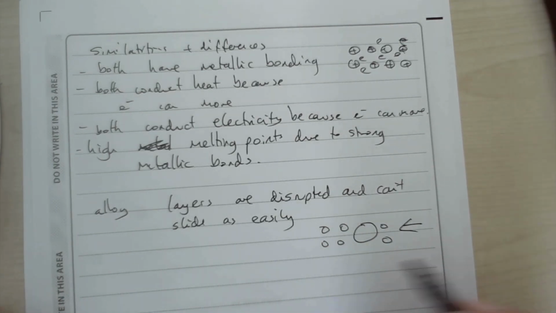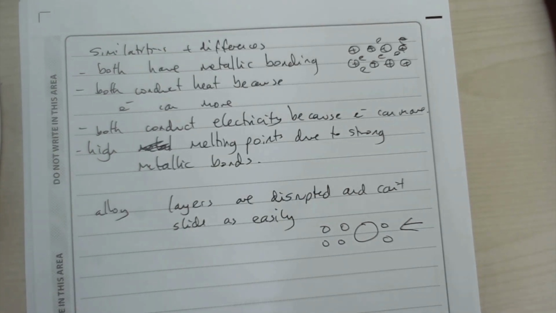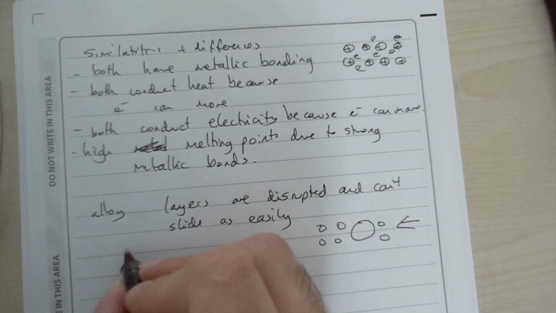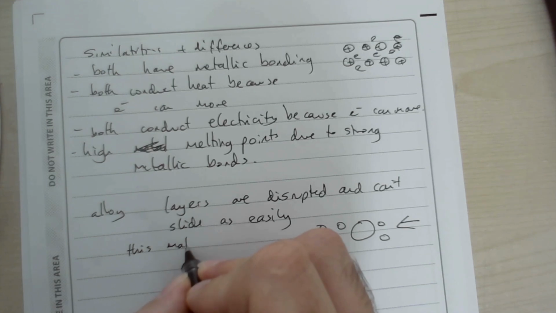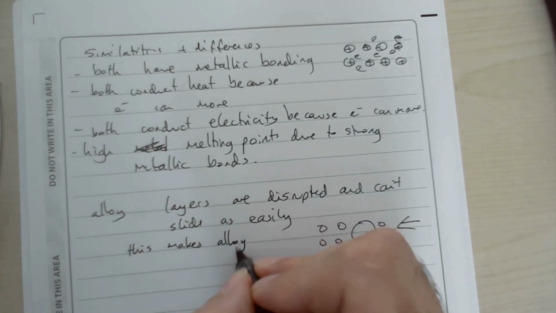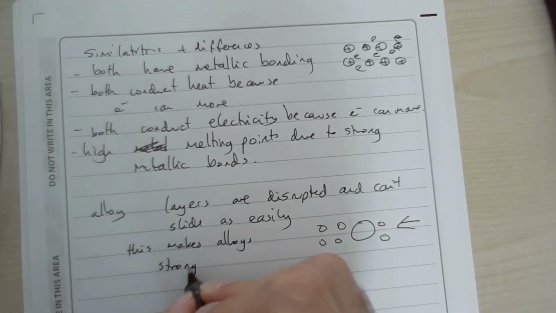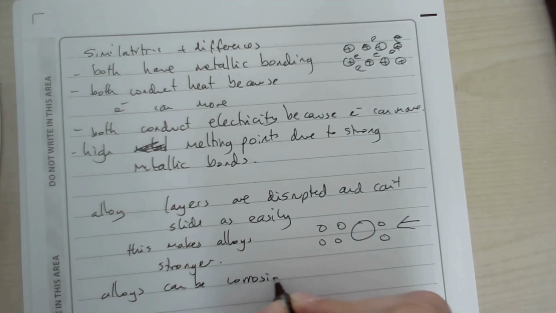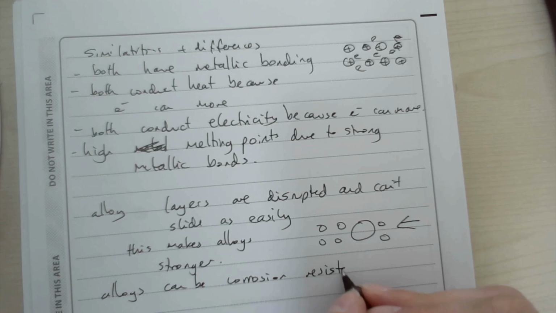You can put a force on here, show it gets harder. Quite a few people did some very nice diagrams of that. So it's harder for them to slide. This makes alloys stronger. You can also say that alloys can be corrosion resistant.